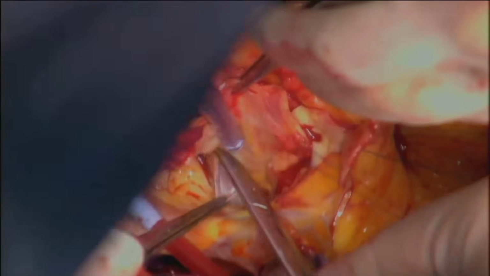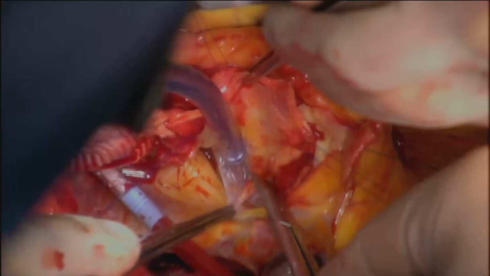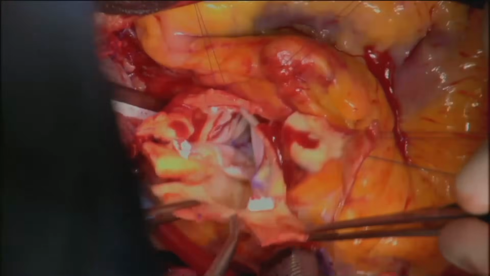Dissection was performed around the aortic root to make sure that we had gone down below the nadir of each cusp.